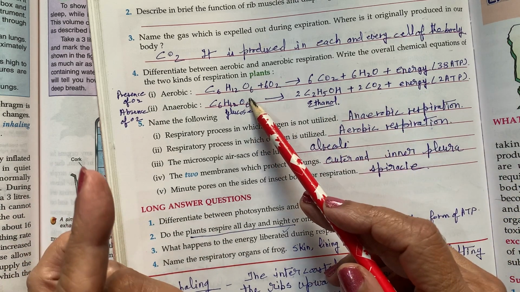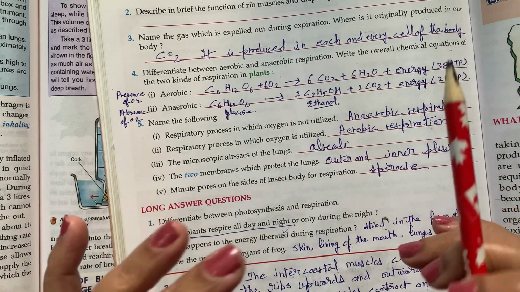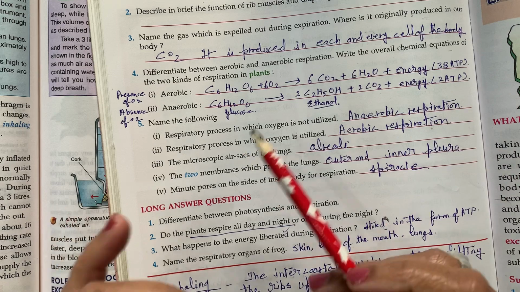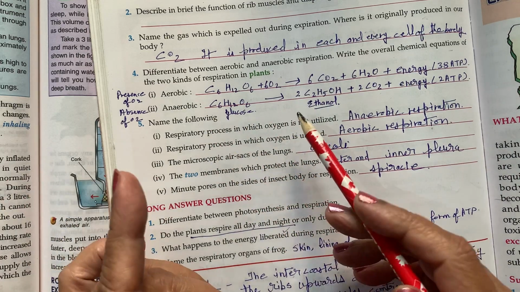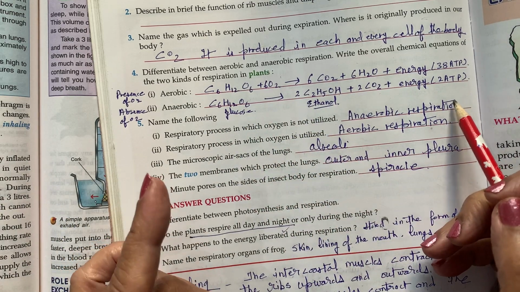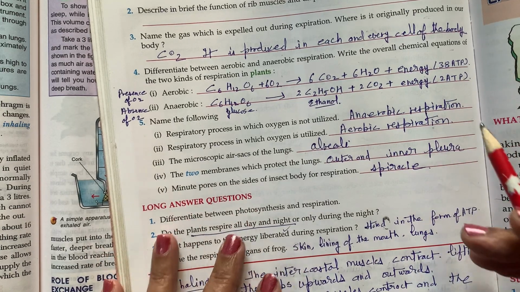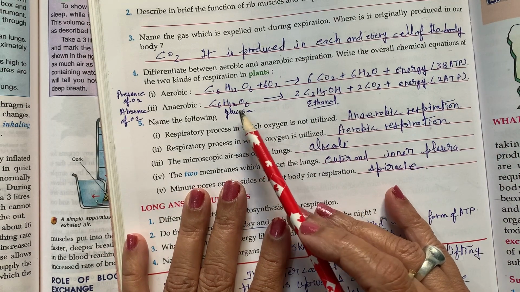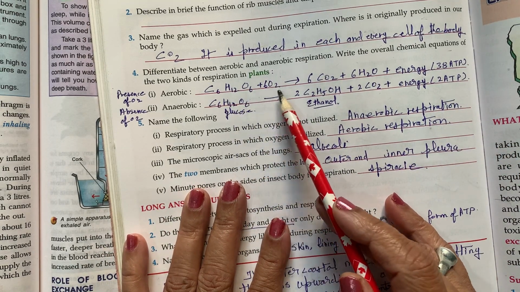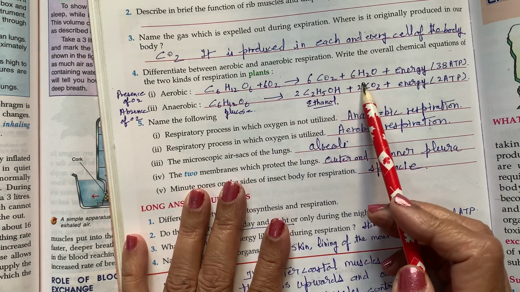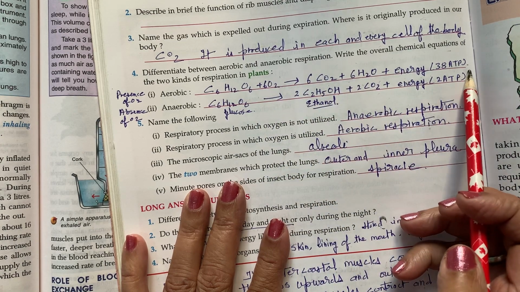In case of aerobic respiration, 38 ATP molecules of energy are released, whereas in case of anaerobic respiration, 2 ATP molecules of energy are released, right? The reaction you can see here, C6H12O6 plus 6O2 gives 6CO2 plus 6H2O plus energy, 38 ATP.